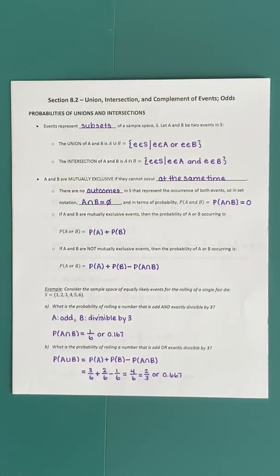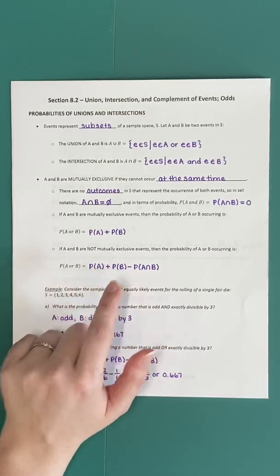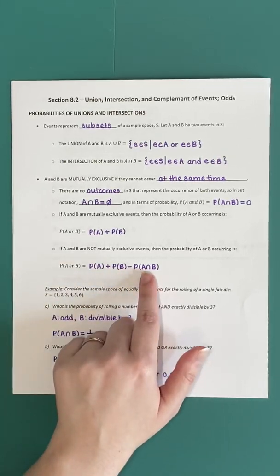Now, if instead A and B are not mutually exclusive, what that means is that A can occur, B can occur, but there are also outcomes representative of both events at the same time. That would be what we mean by saying that something is not mutually exclusive. If our events are not mutually exclusive, then the probability of A or B occurring is also going to be the sum of the original probabilities, but we have to subtract the probability of the intersection.